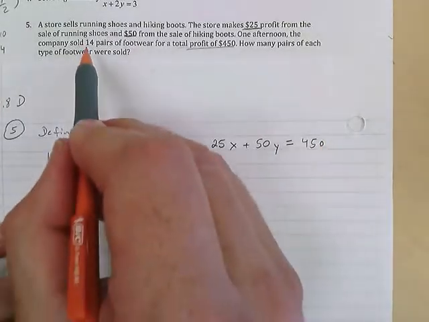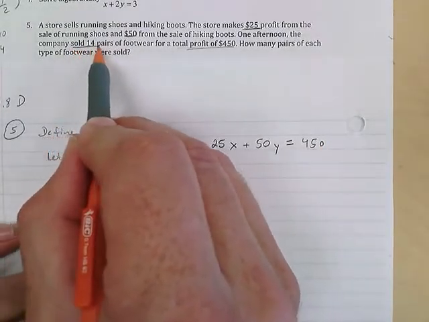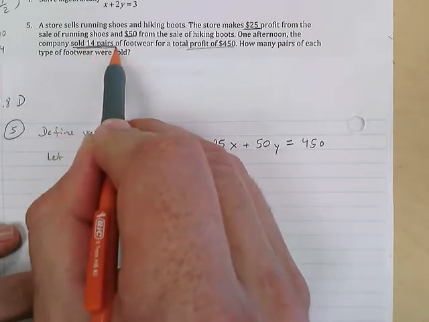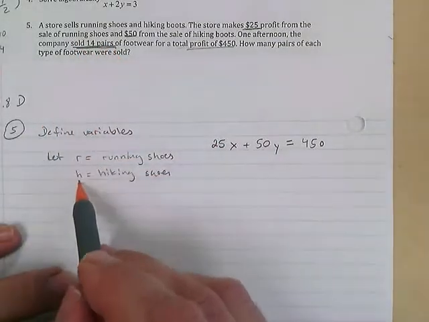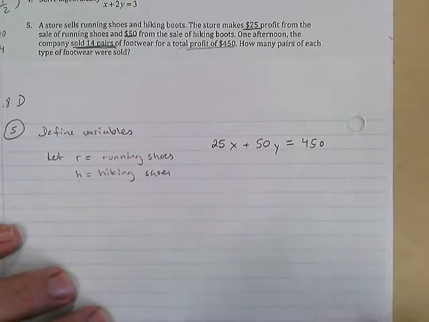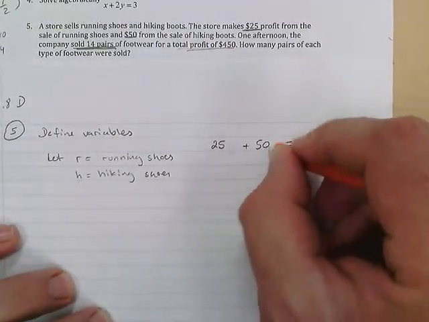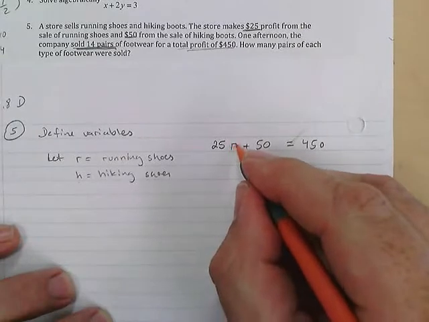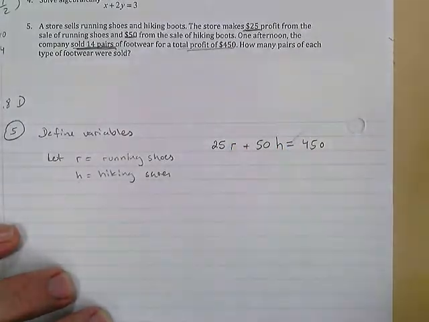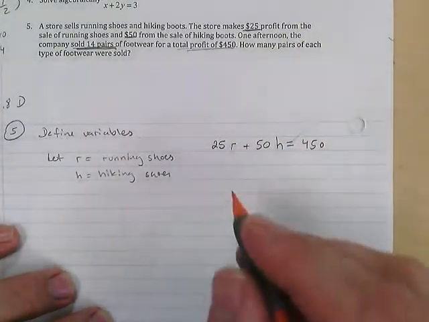Then there's another one that one afternoon the company sold 14 pairs. So in total, between these two, oh, I'm using X and Y, sorry. I'm so used to using X and Y. R and H, right? You can use X and Y, that's fine.